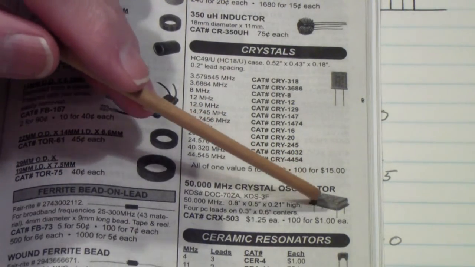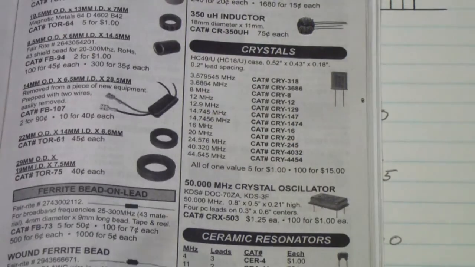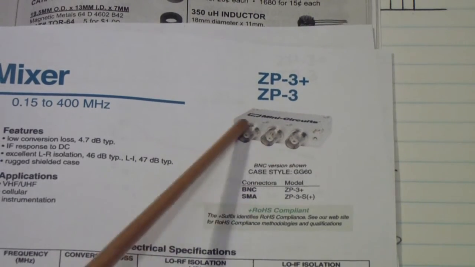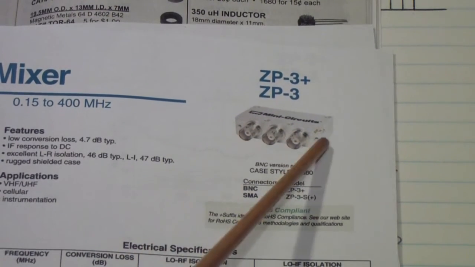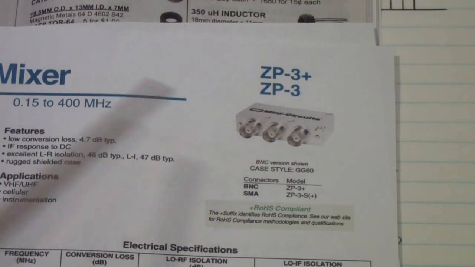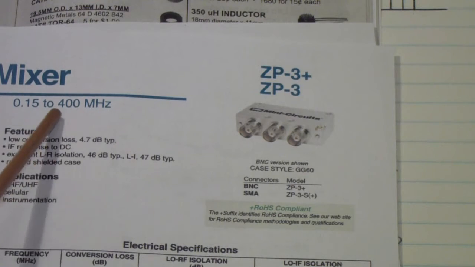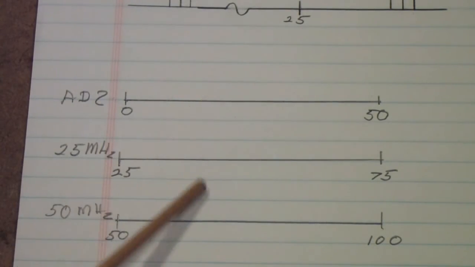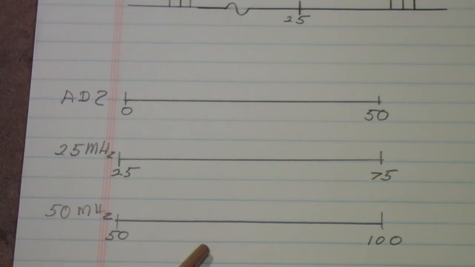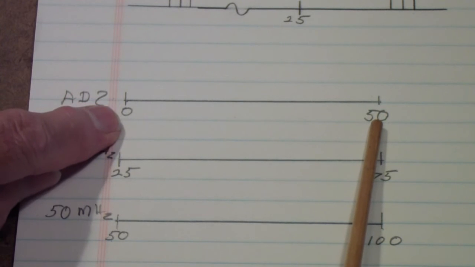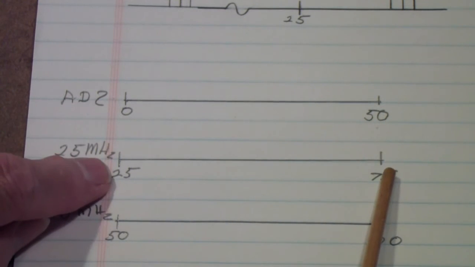So for $1.25 plus $10 for a mixer, now not a packaged mixer like this with all these BNC connectors, but a mixer that would fit on a printed circuit board and would cover ranges up to about 400 or so megahertz, you can translate the frequency range of the Analog Discovery 2 to display any 50 megahertz segment of a frequency range.